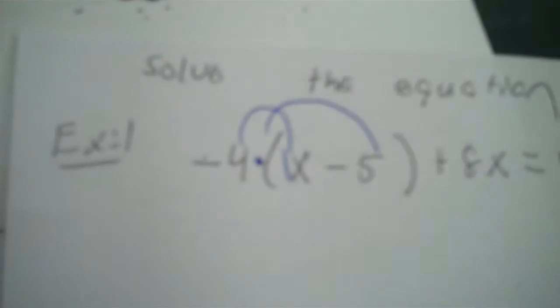Okay, solve the equation. We see the parentheses, so we know we have to distribute, to get that parentheses out of there. So again, you have negative 4. You want to put a 1 in front of the x when you distribute. So you go negative 4 to 1x, and then negative 4 to negative 5. So I write negative 4 down.